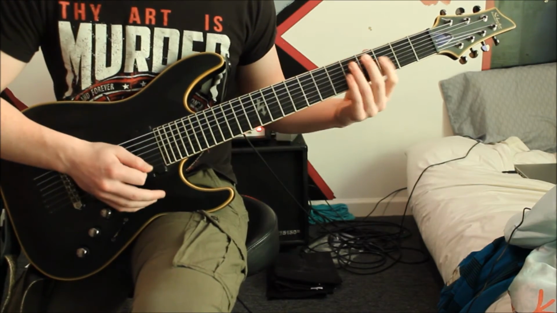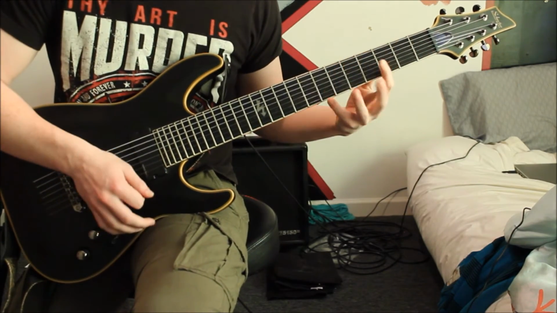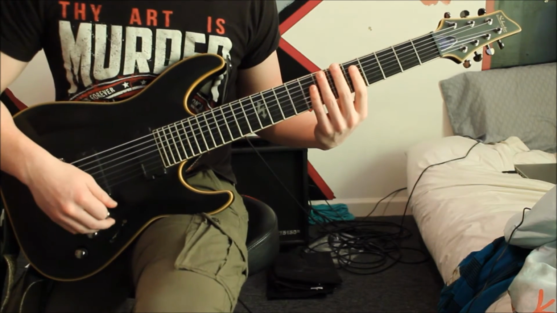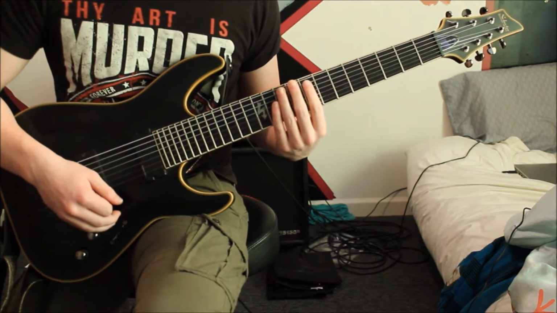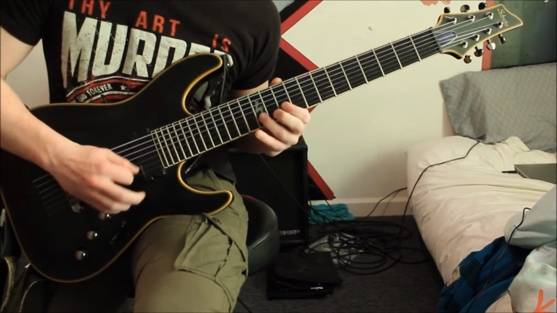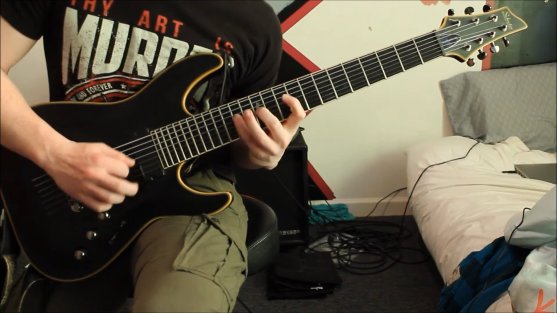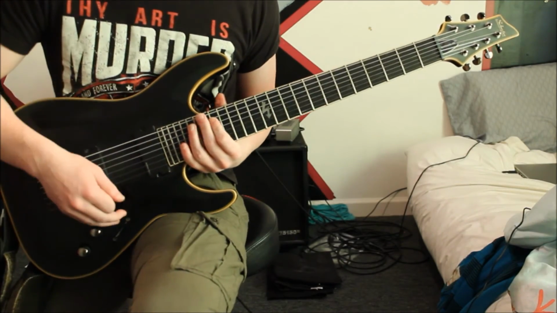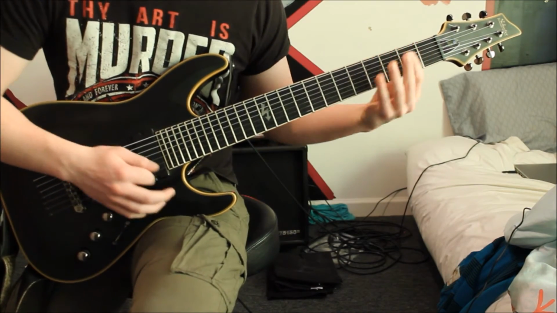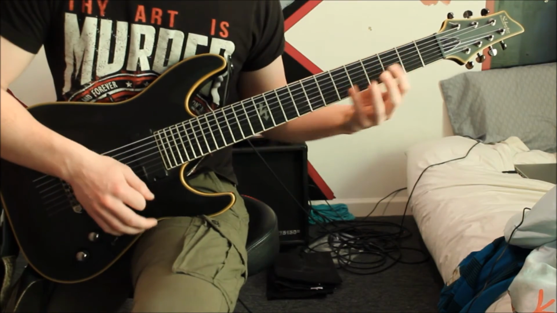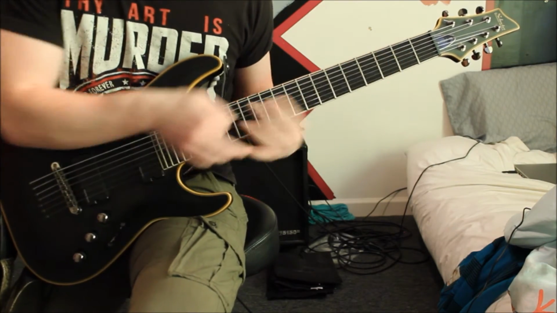Obviously you can do that backwards, or you can descend and then ascend instead of ascending and then descending. You can move it around to even C, and any other scale. What I like to do is start in F, make my way up, make my way back down, then start on F sharp, make my way up, make my way back down, and then just ascend.